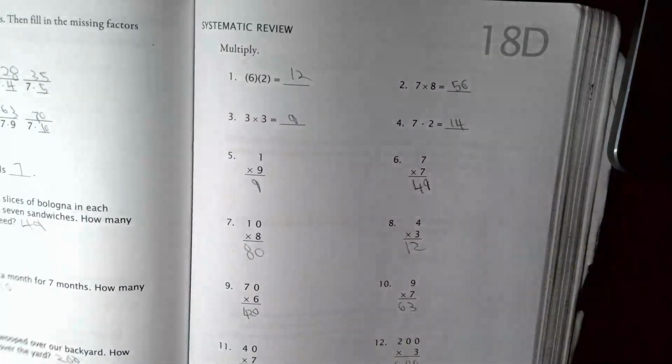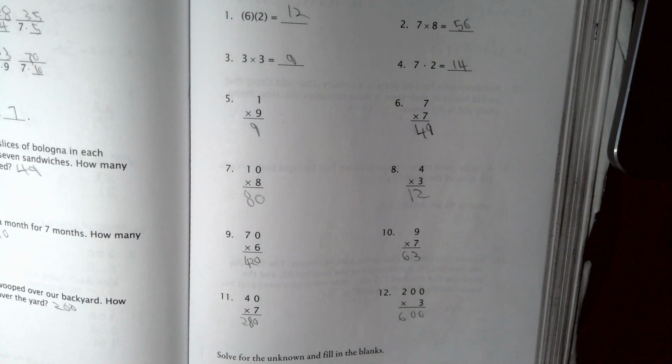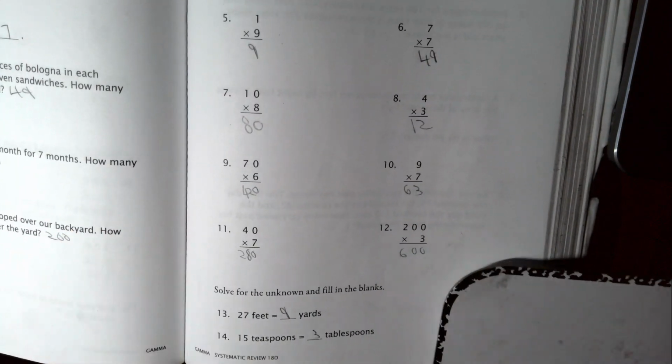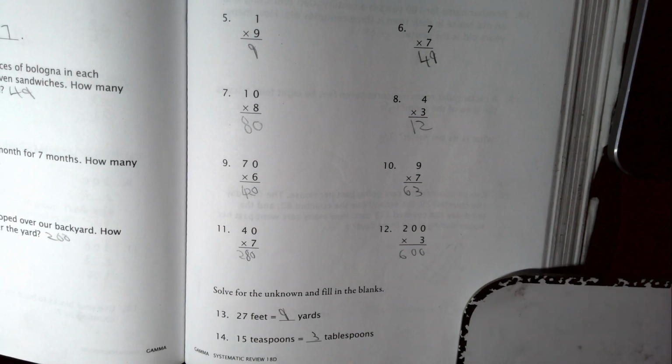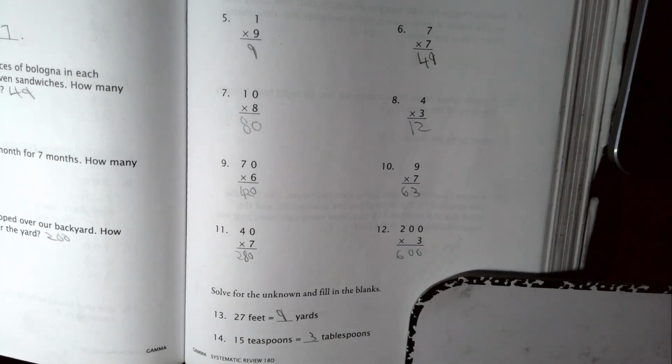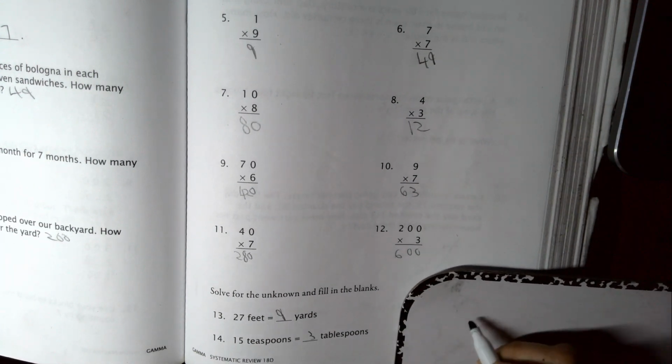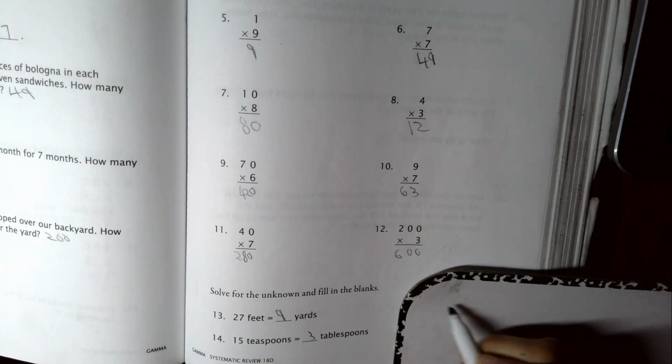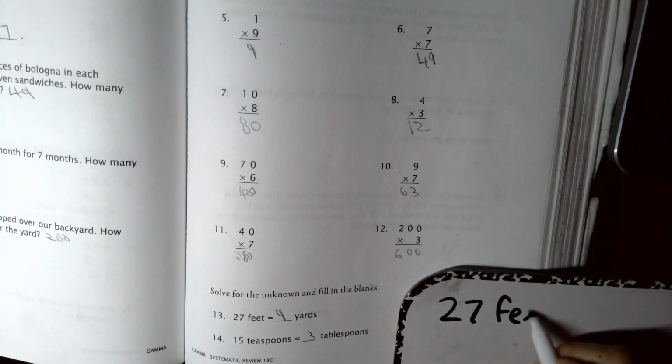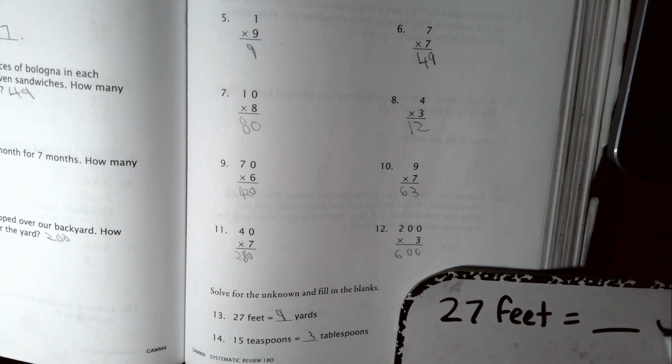Well, there's more of this review, but I'll do the bottom ones because I feel like everybody always has a hard time with those. So remember, we have yards and feet. When we have something like this where we have 27 feet equals blank yards, this is the first thing we ask ourselves.